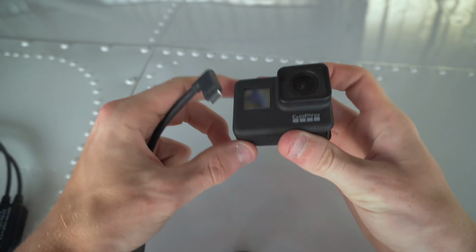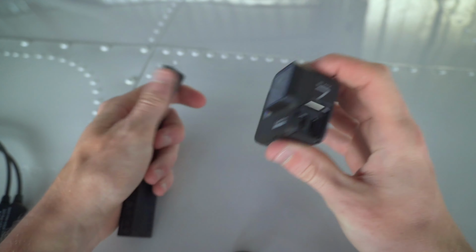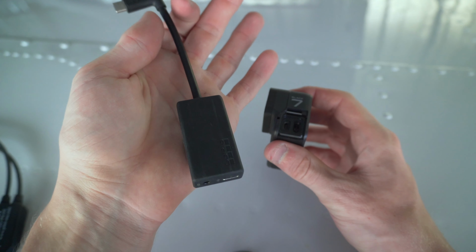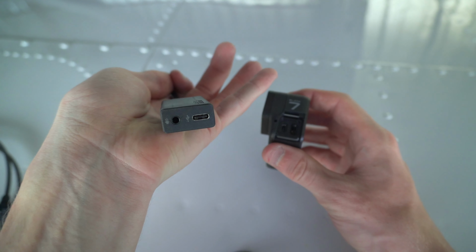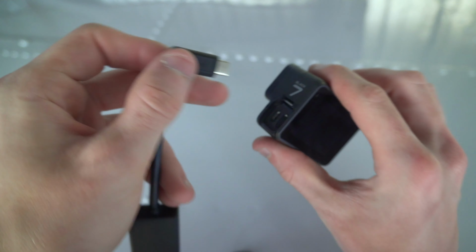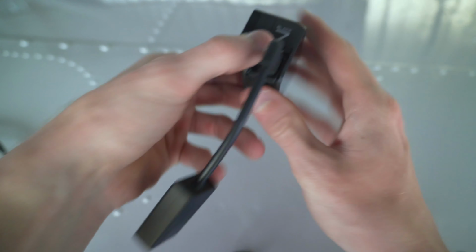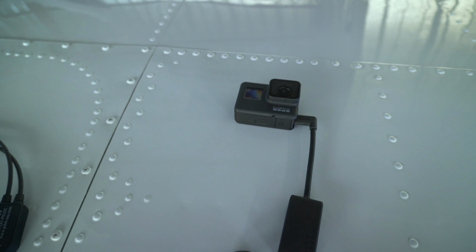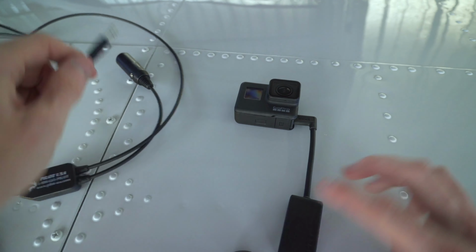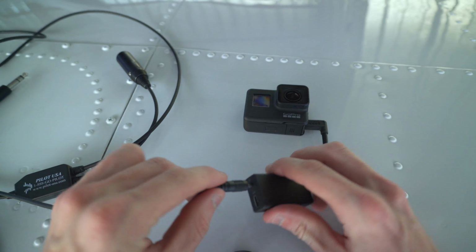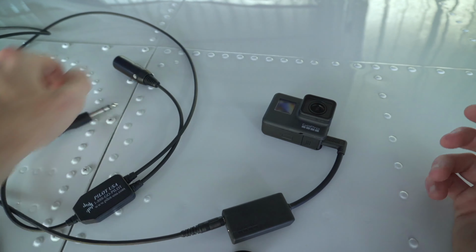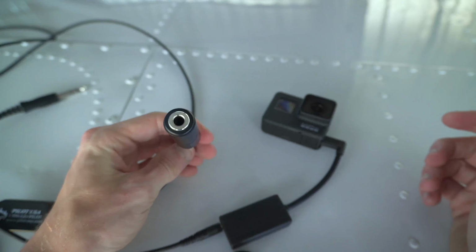So my cockpit audio solution is pretty simple. I just have my GoPro. I took the little hatch off on the side. And then I have this little adapter. It's made by GoPro, and it has a USB-C and a 3.5 millimeter jack on the back of it. So I can just take this end, plug it into the GoPro like this, and then I have this Pilot USA adapter, which the 3.5 will plug into. And then this plugs into the big jack on the airplane, and then you can plug your headset into this.